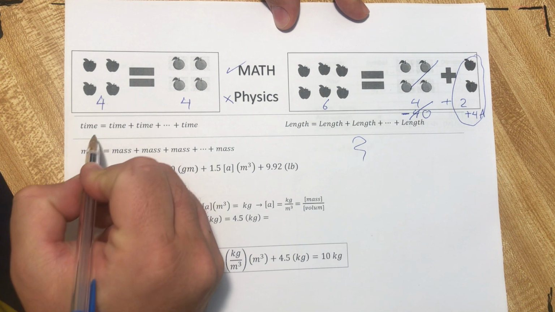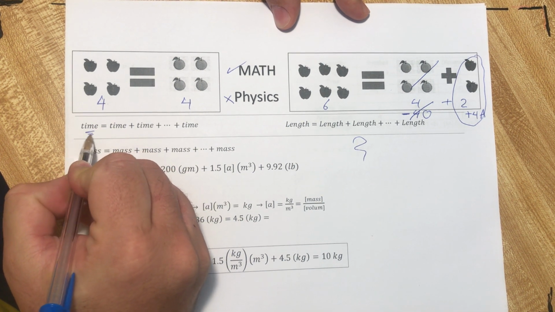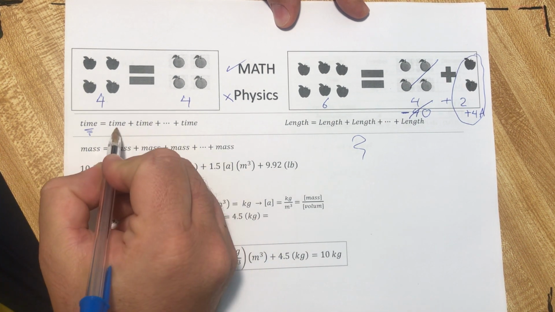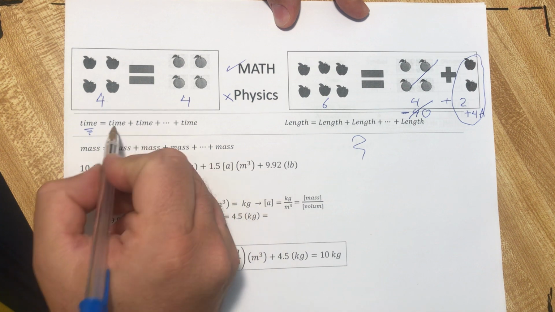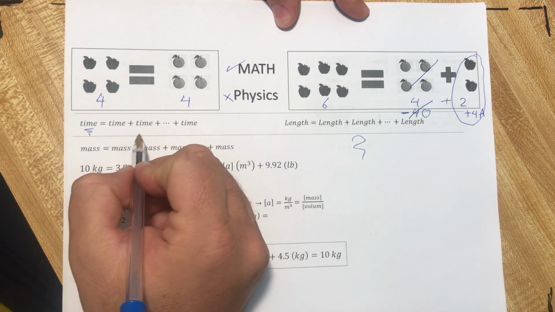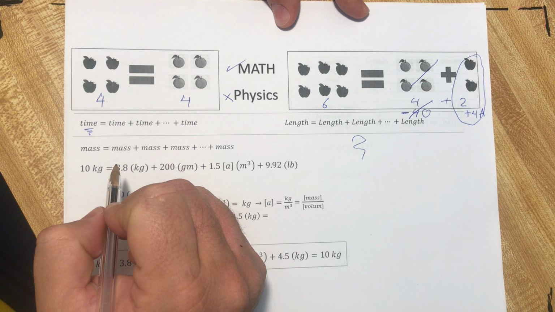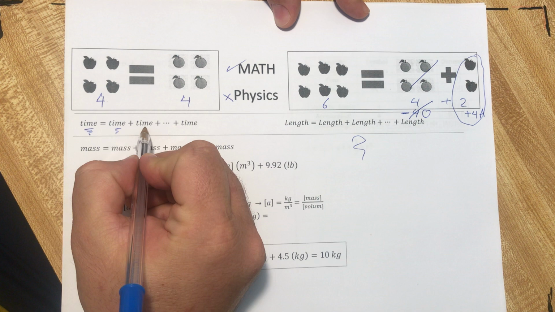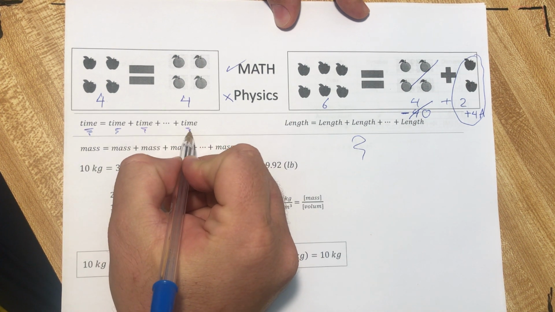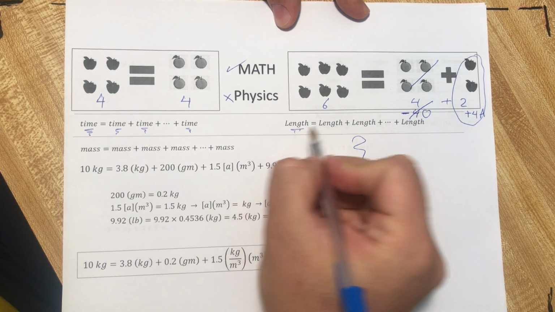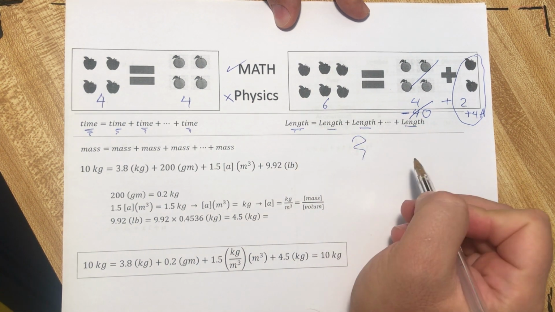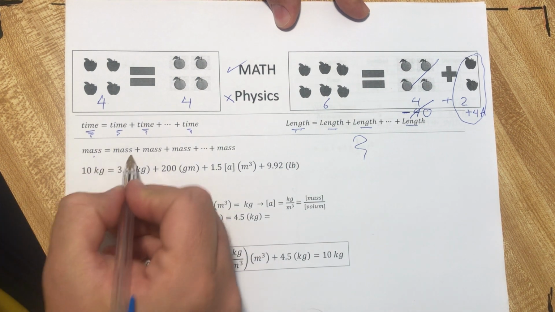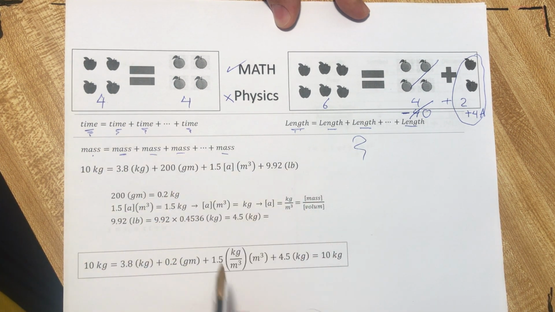If you look here, if I have a time equation, the left side will equal the right side, and each of these terms must have the same quantity type, which is time, and the dimension of this quantity is time. Also here, if I work with length, all the terms should be length. If I work, for example, with mass, all the terms should be mass.